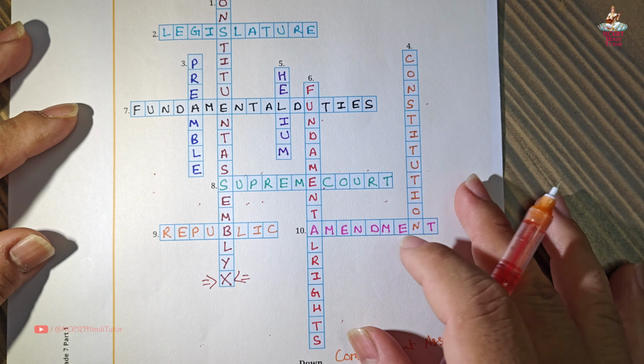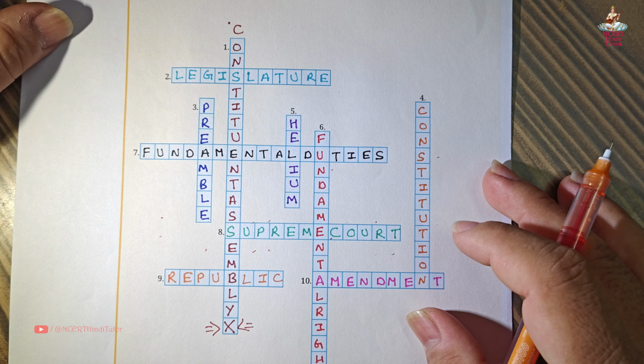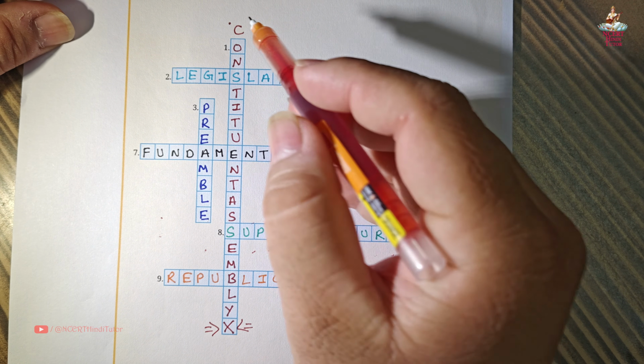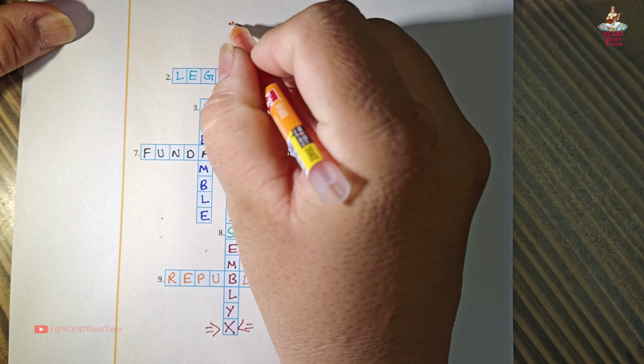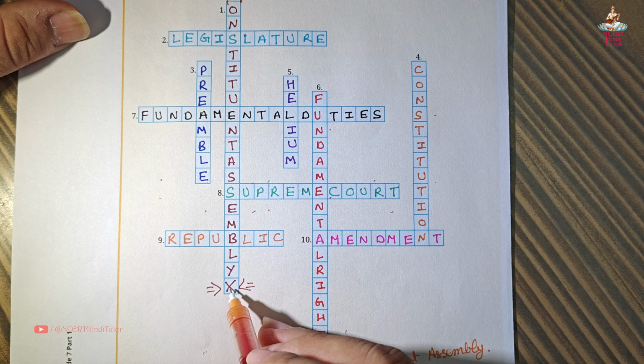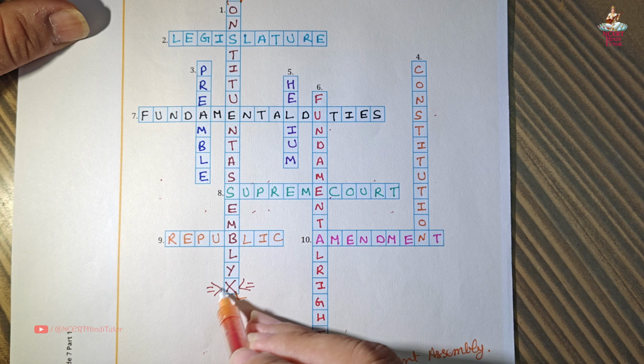So friends, these are the boxes as you can see. But there is an error in the first. As you can see, I have to write C above. So there should be another box upward and this box is null. Okay. So this is the error.